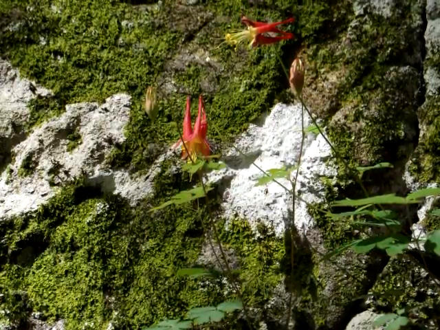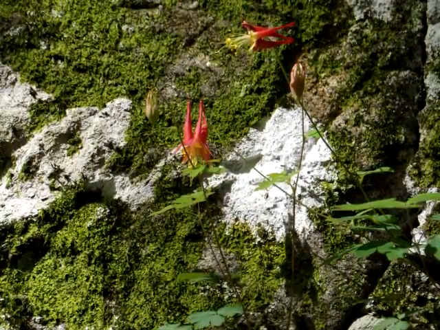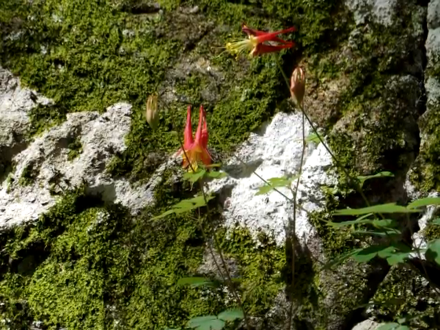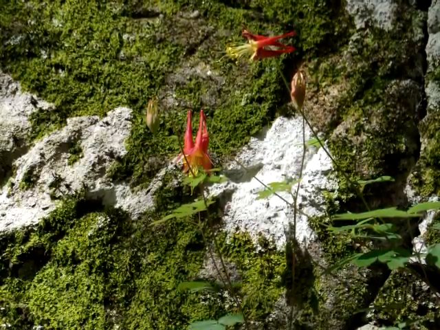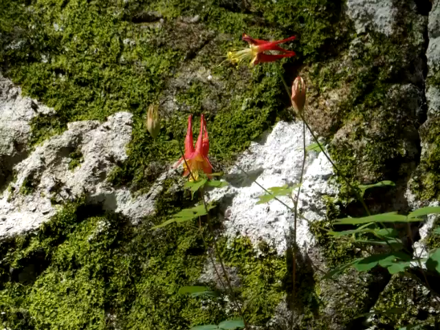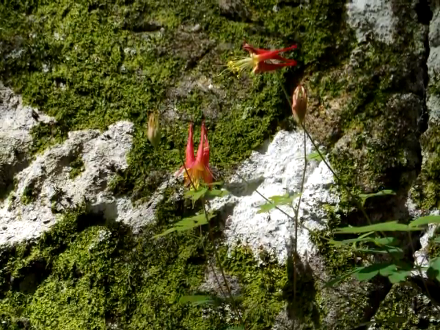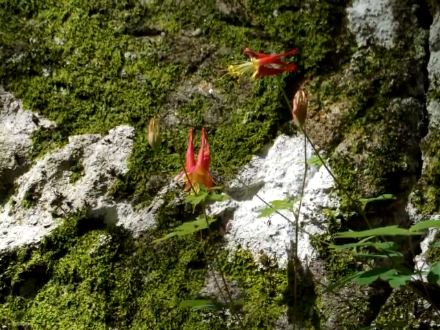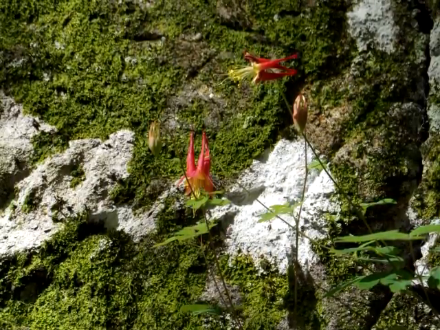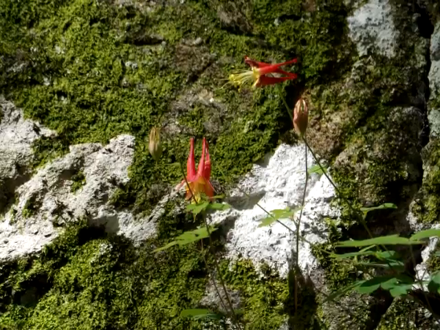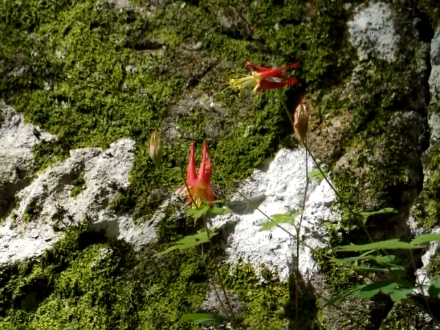This columbine is growing not really in the rock itself, but in a little pocket of soil that's accumulated in a crevice in a rock. A crevice that is the consequence of repeated freezing and thawing and cracking of the rock and processes like that.